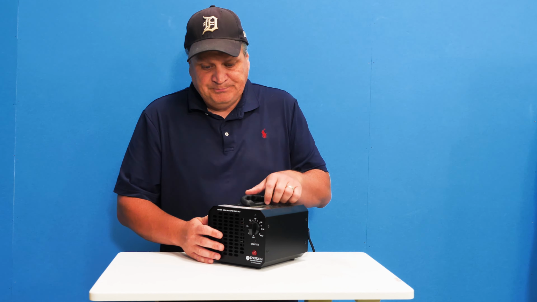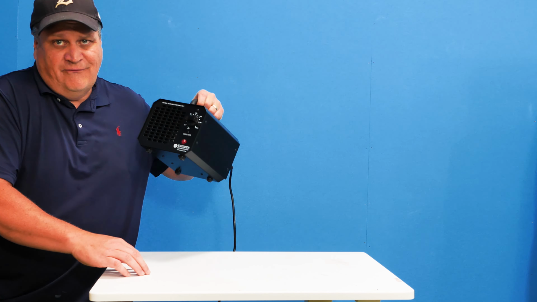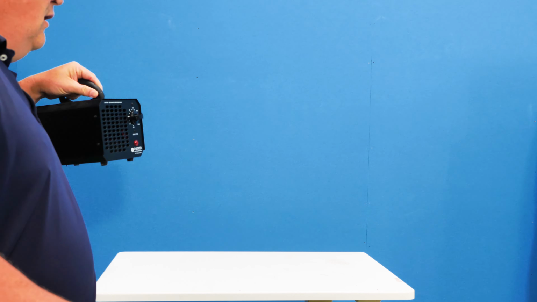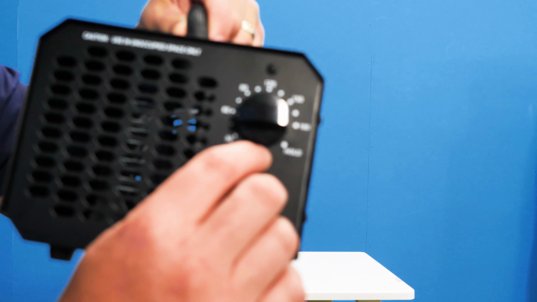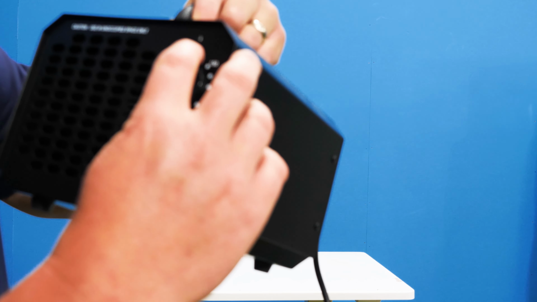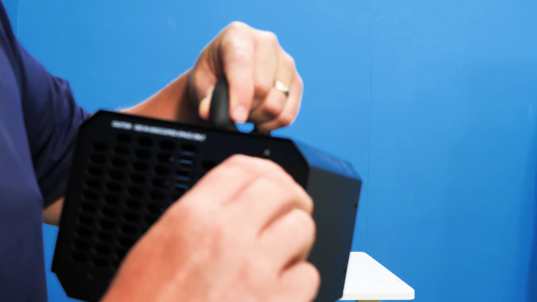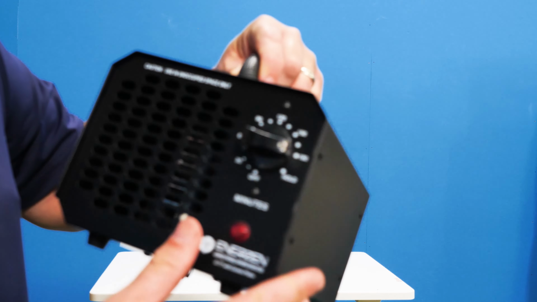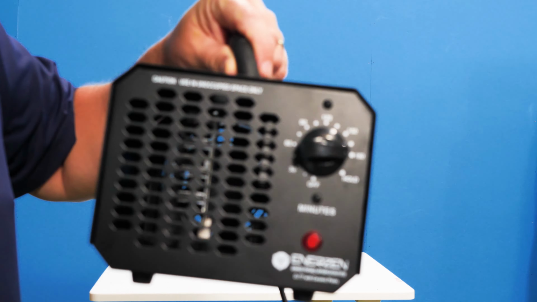So how does this work? You simply turn the dial. So you can turn it for the amount of time that you need. And that's going to depend on probably the amount of odor you have and the size of the room. So 30, 60, 90, all the way up to 180. It says whole, I guess maybe it just keeps it on. And I just set it for, I don't know if I can actually turn it back. But anyhow, so that's how you work the dial.